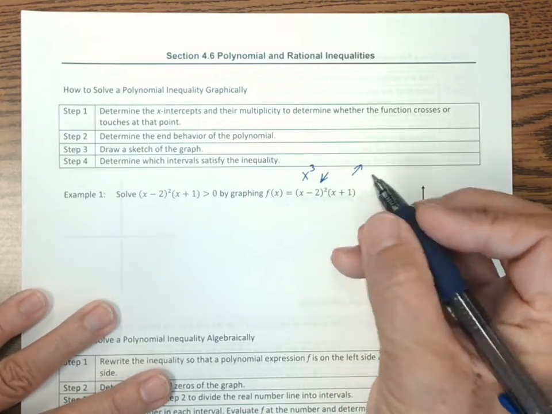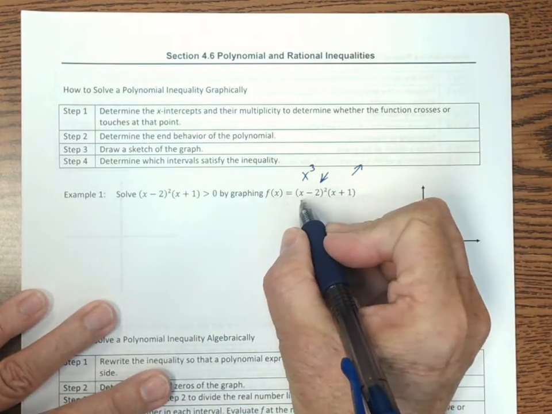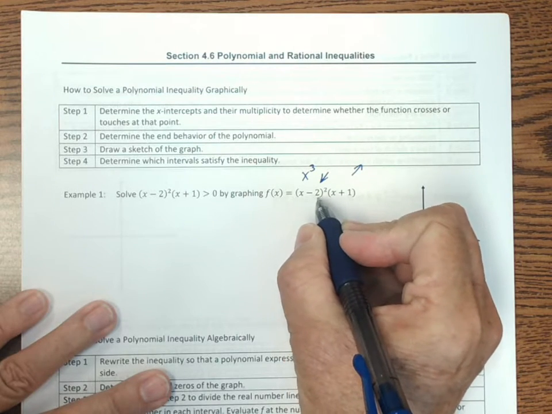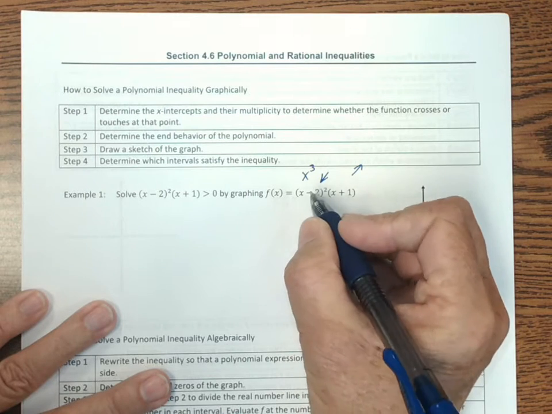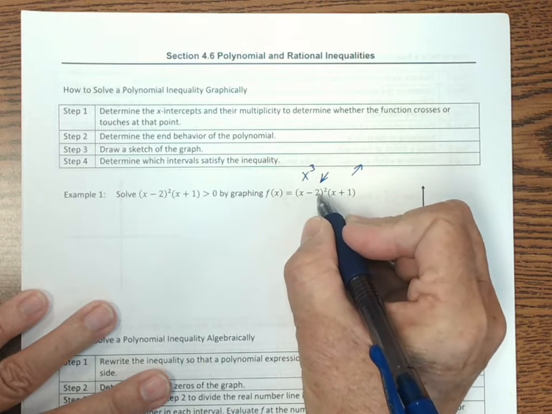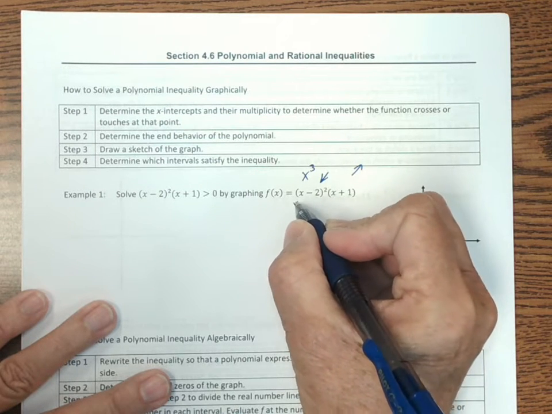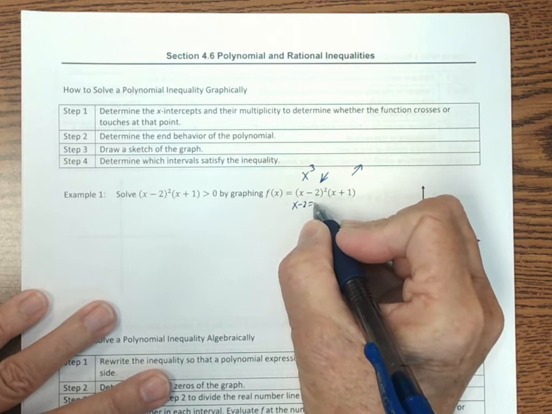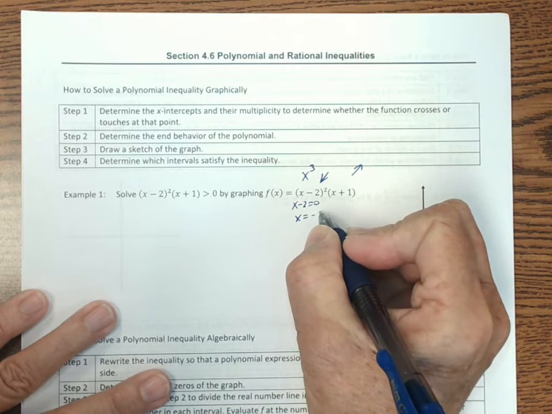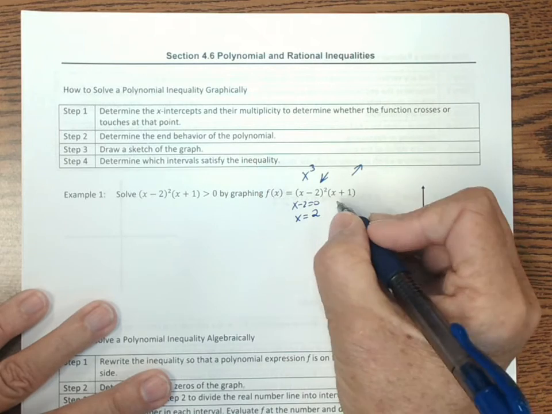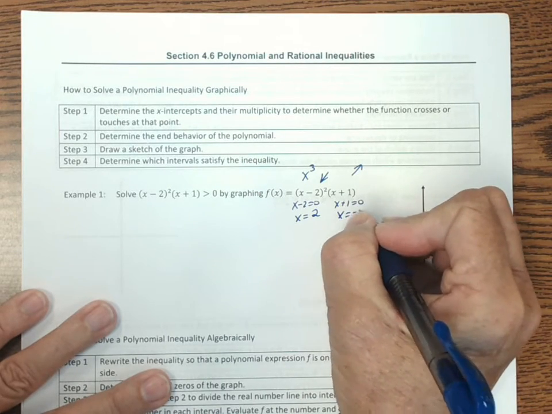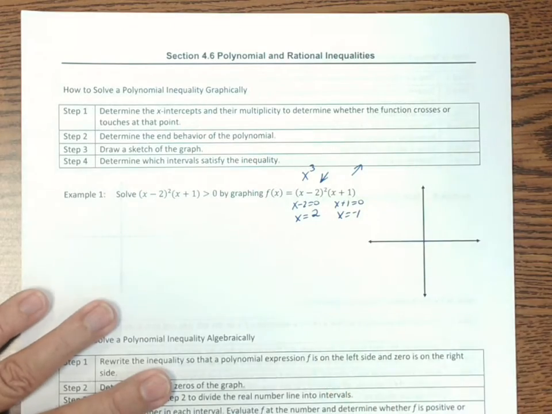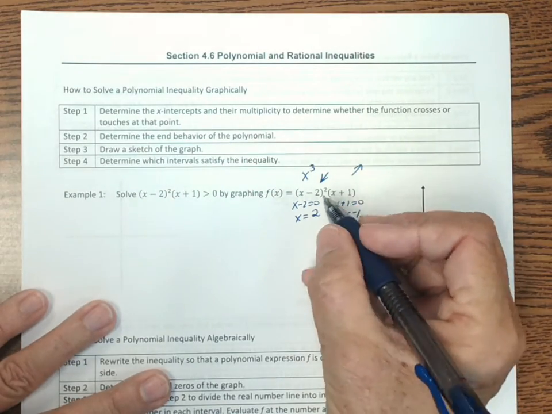We also need to look at our multiplicities here. Okay, so this first one, and actually before the multiplicities, let's look at what is the x-intercept associated with this. So if I take the inside of this, set it equal to 0, so we have x minus 2 equals 0, we get an x-intercept of x equals positive 2. This one gives us an x-intercept of x equals negative 1. And I don't expect you to write this out. I'm just doing it for your notes.